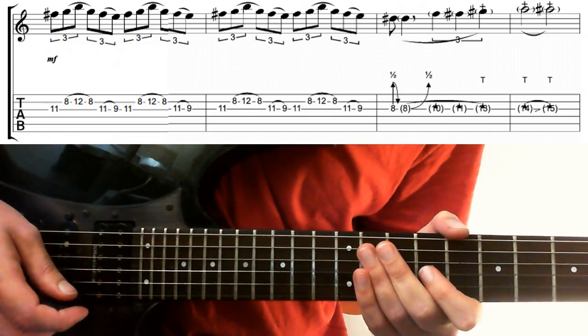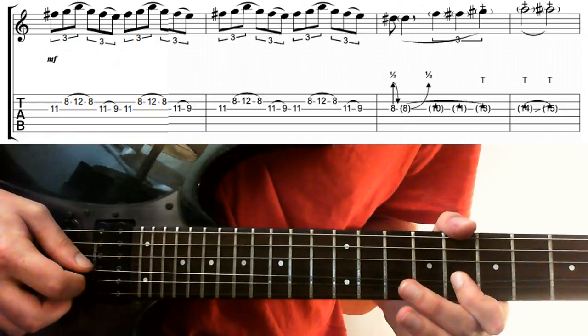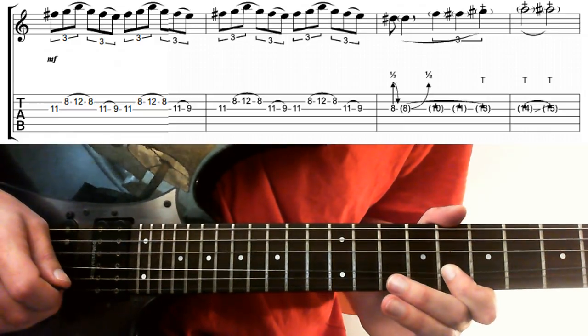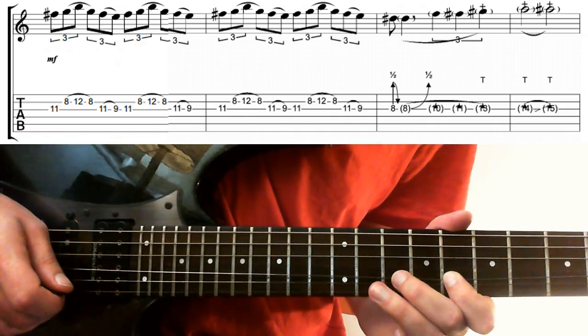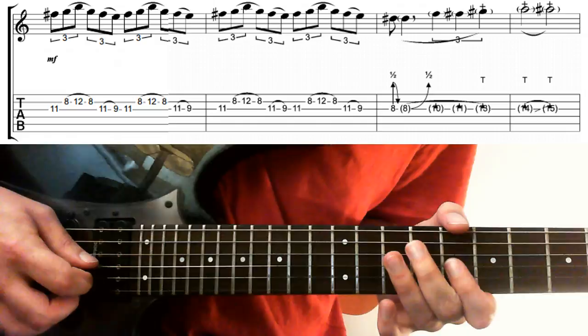And then here we're doing some pre-bend madness. So we've got pre-bending the 8th fret by a semitone, and then returning it to pitch, bringing it back up, hammering on with my left hand up to the 10th fret, then on to 11. So I'll do that one together.